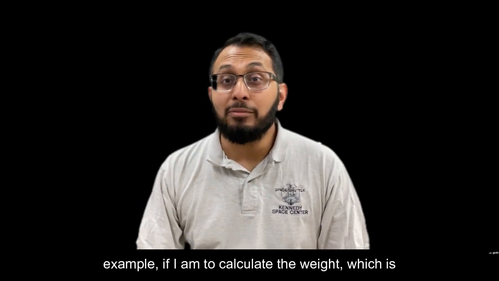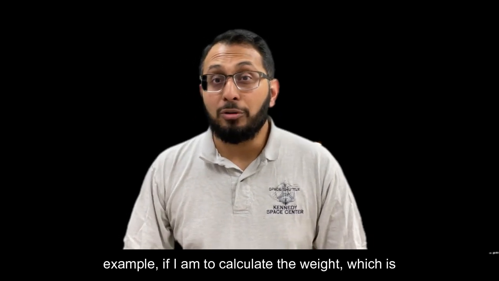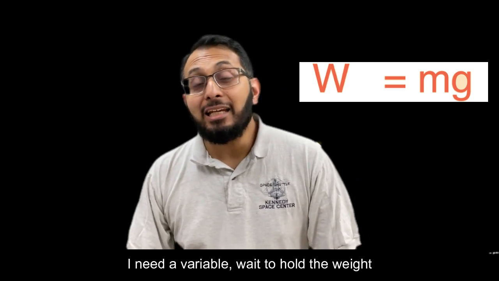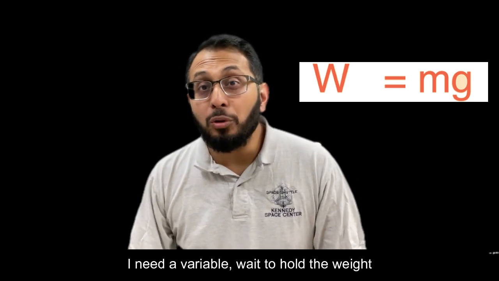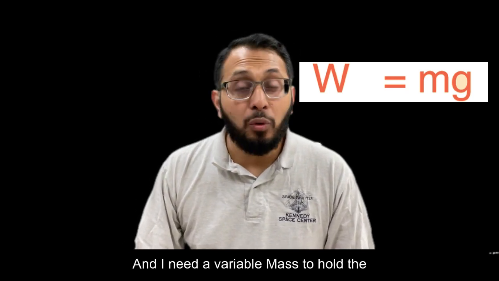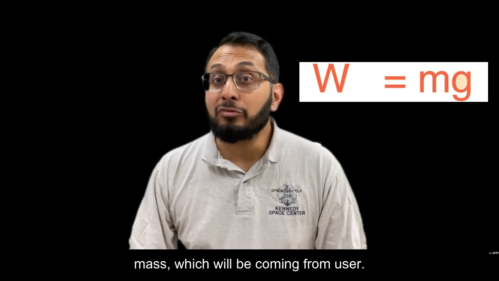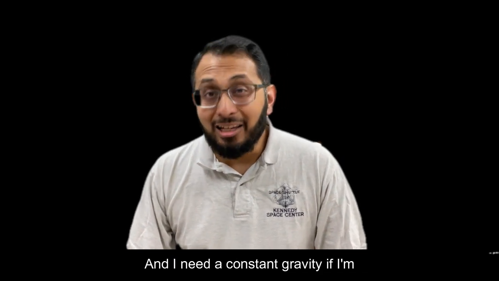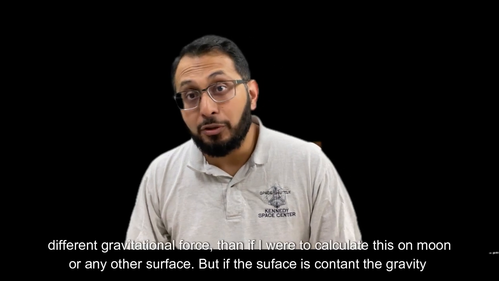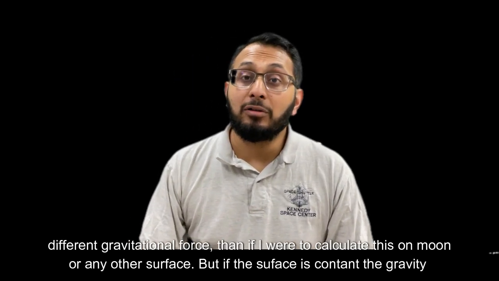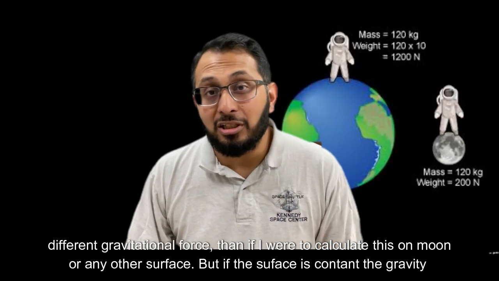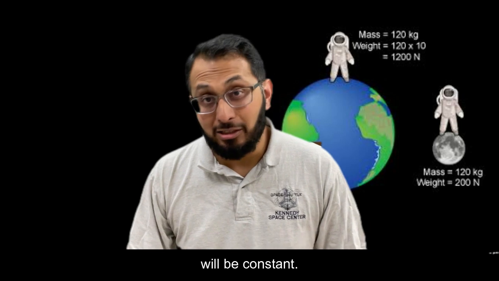For example, if I am to calculate the weight, which is based on the formula of mass times gravity, I need a variable weight to hold the weight at the end of the process, and I need a variable mass to hold the mass, which will be coming from the user, and I need a constant gravity if I'm calculating this on Earth, which will have a different gravitational force than if I were to calculate this on the Moon or any other surface. But if the surface is constant, the gravity will be constant.